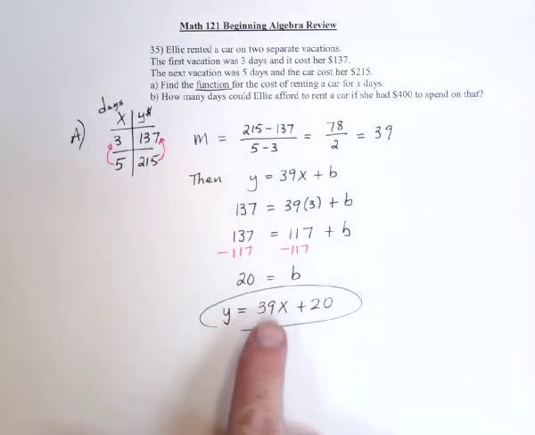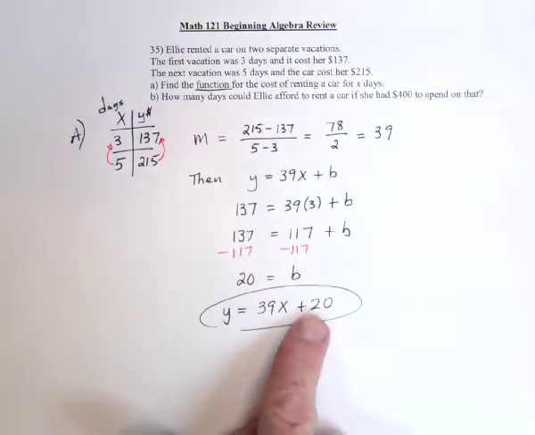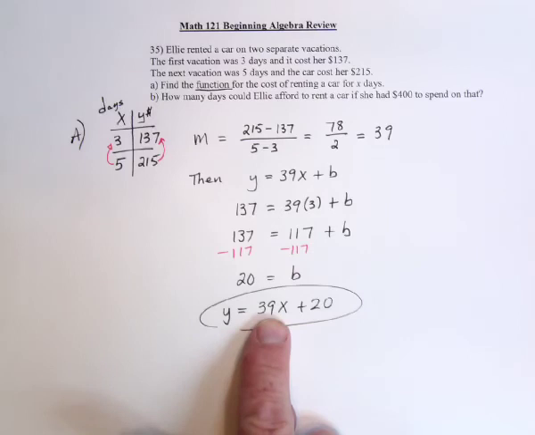Basically what this is saying is, no matter what, they're going to charge $20. Maybe it's for gas or just their profit or whatever, but no matter what, they're going to charge her $20. And then on top of that, they're going to charge her $39 per day.